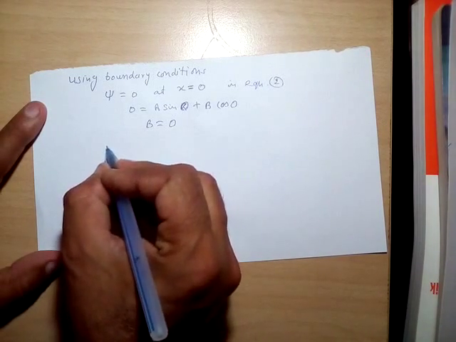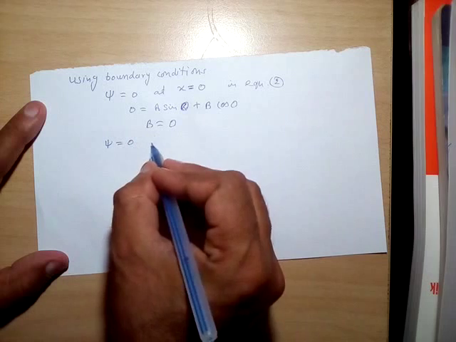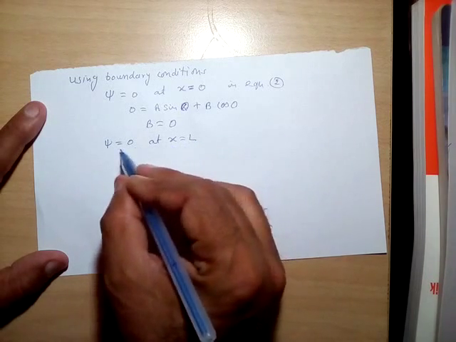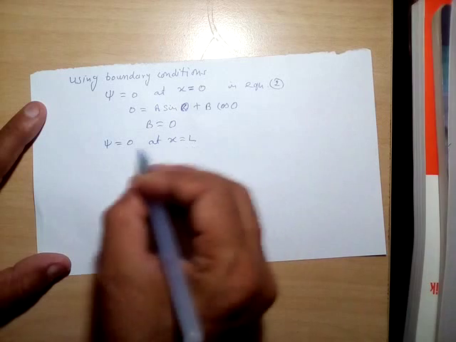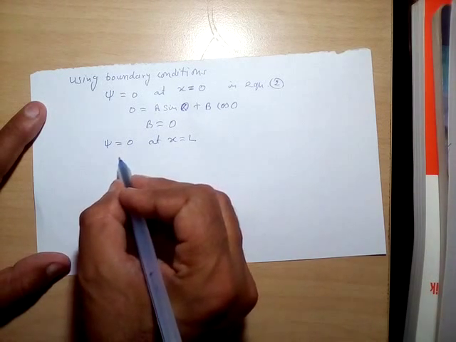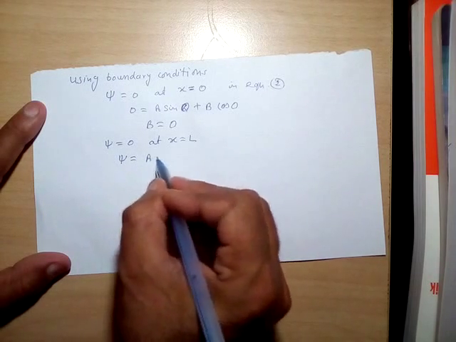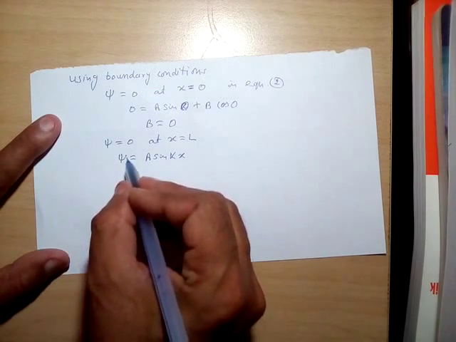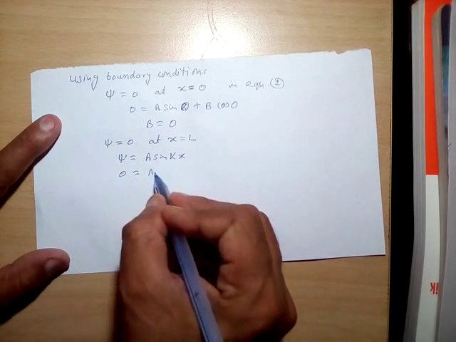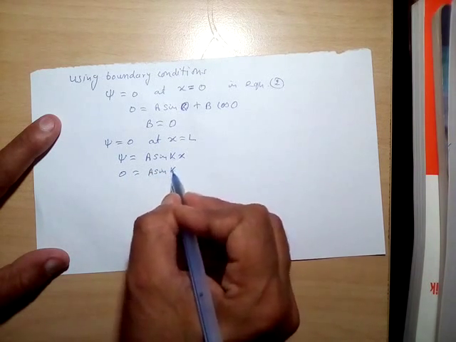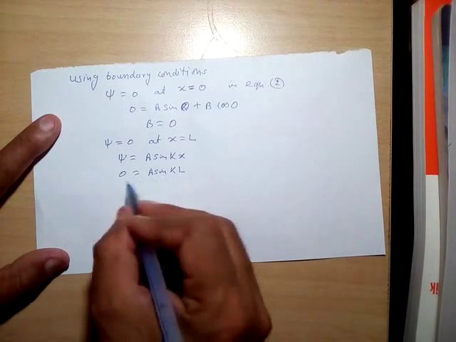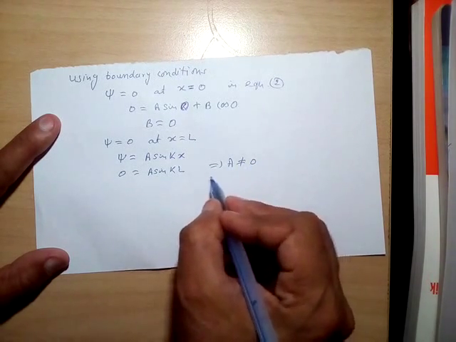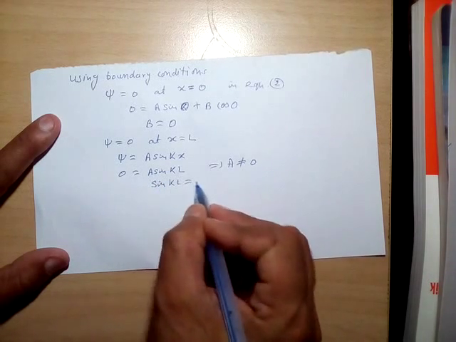Now the wave function psi is 0 also at x is equal to L, since the particle also does not exist at x is equal to L. So now the wave function solution is psi is equal to a sin kx, and it is 0, a sin kL. If this equation is 0, we can say a can't be equal to 0. It means that sin kL is 0.